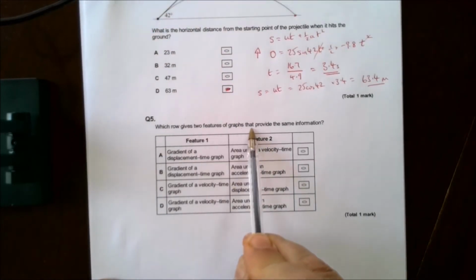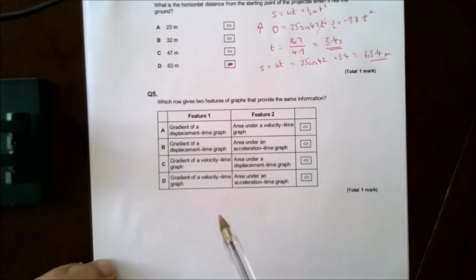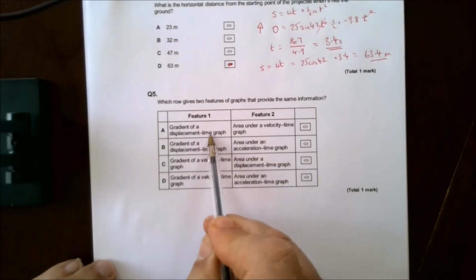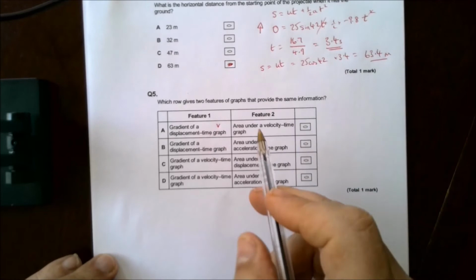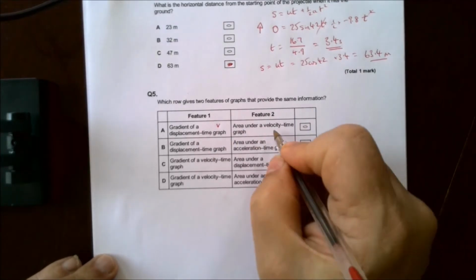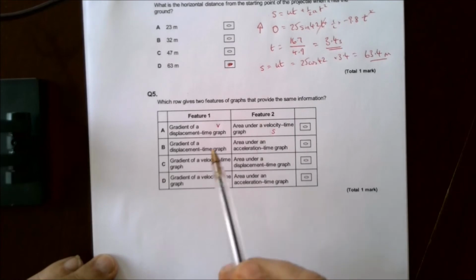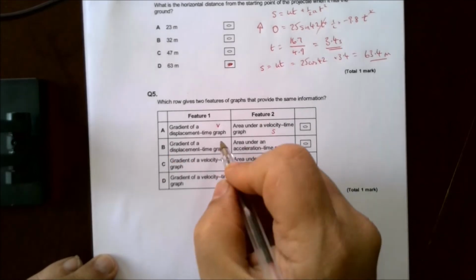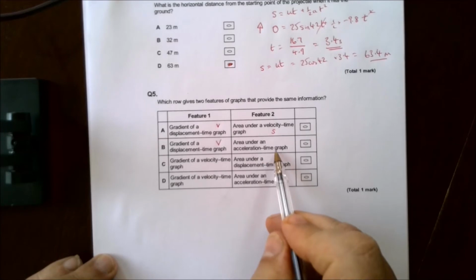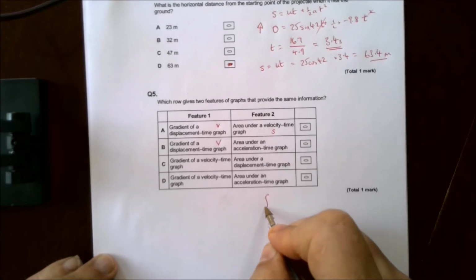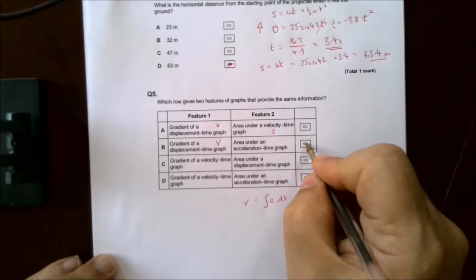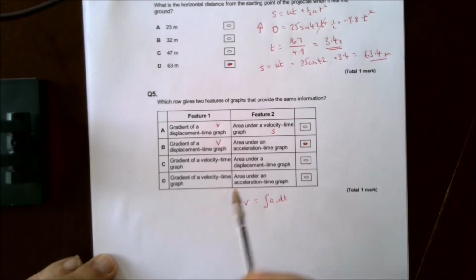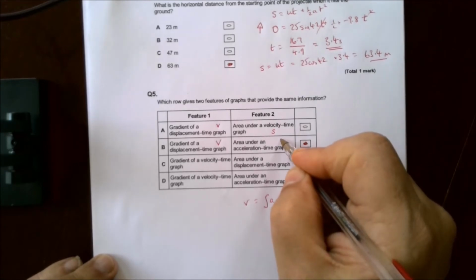Okay, which row gives two features of graphs that provide the same information? So we've got these. This is a displacement time graph, so the gradient of the displacement time graph is velocity. The area under a velocity time graph is displacement. So those two are not the same. Gradient of a displacement time graph, again, is velocity. Area under an acceleration time graph, this is the integral of a dt, and that is equal to the velocity, or the change in velocity probably I should say. So that is also velocity.